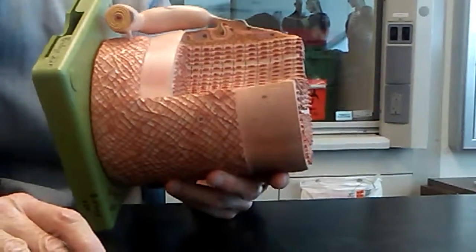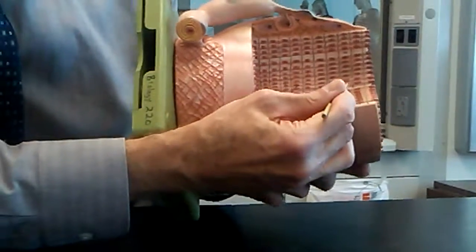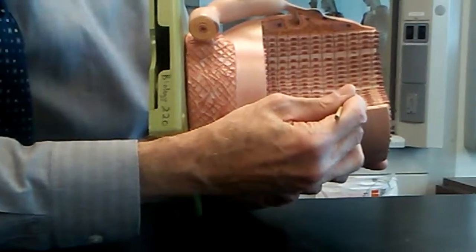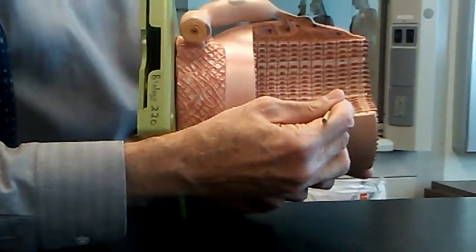Okay, so what's in the center of a sarcomere? See this little brown rectangle there, this little brown patch? That's called an A-band.